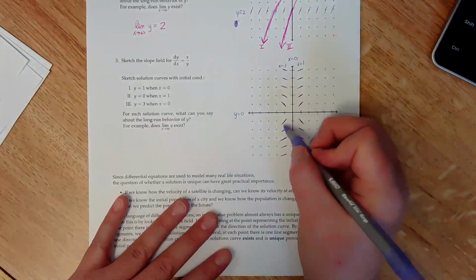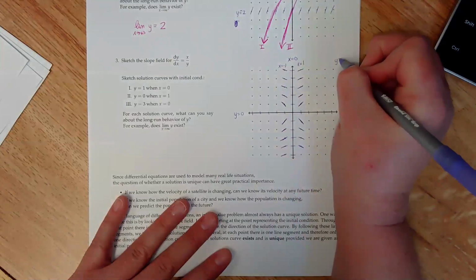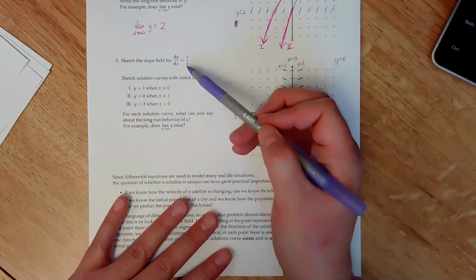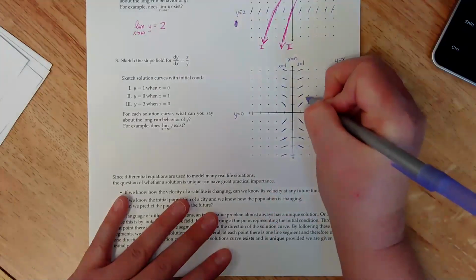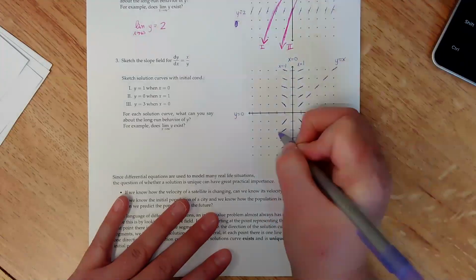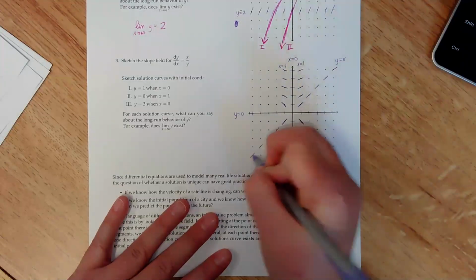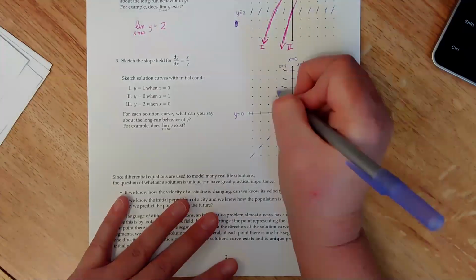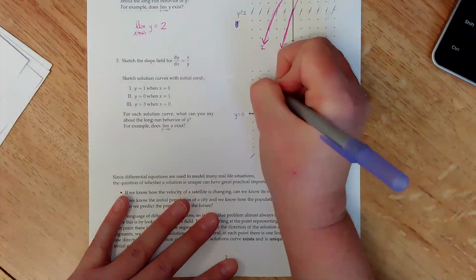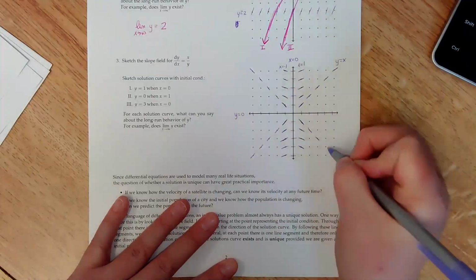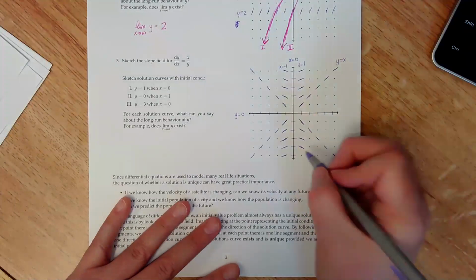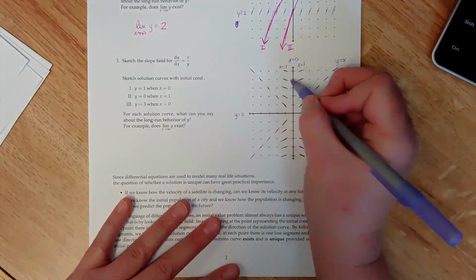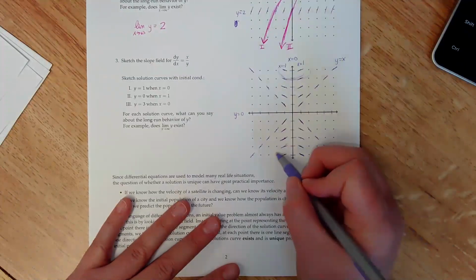All right, I kind of see this line here, and it makes me think I should plot along y equals x. So when y is equal to x, those slope lines are all going to be 1, or the value of that slope is 1. And when y is equal to negative x, I'll get a slope of negative 1.